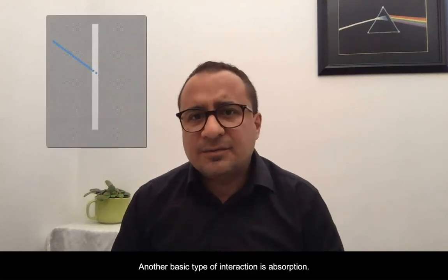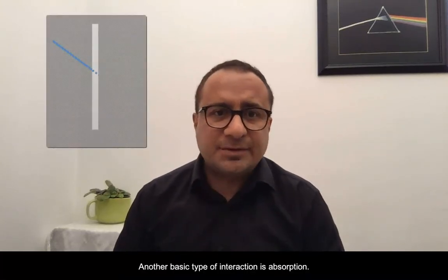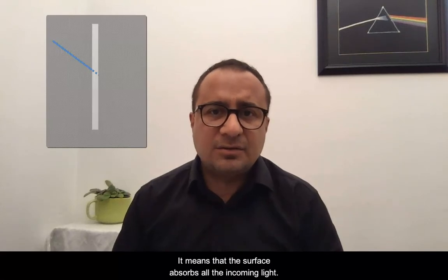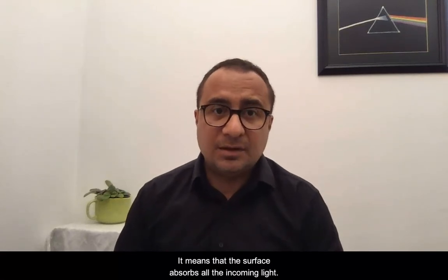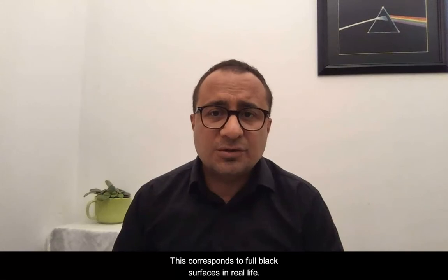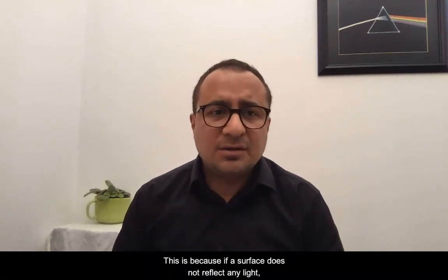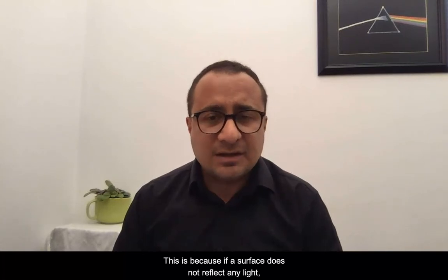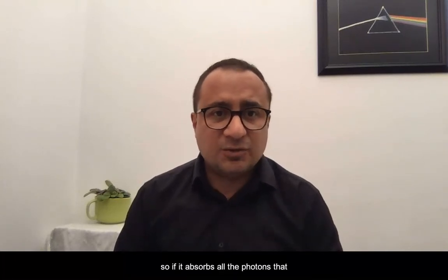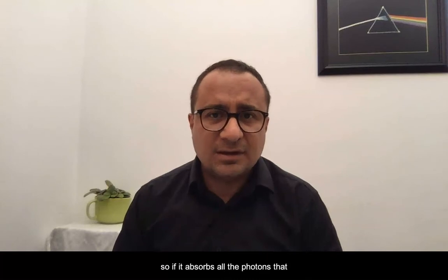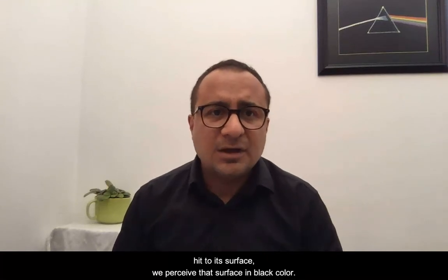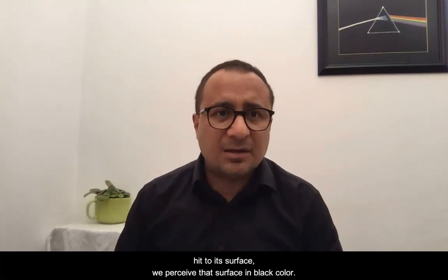Another basic type of interaction is absorption. It means that the surface absorbs all the incoming light. This corresponds to full black surfaces in real life. This is because if a surface does not reflect any light, so if it absorbs all the photons that hit its surface, we perceive that surface in black color.